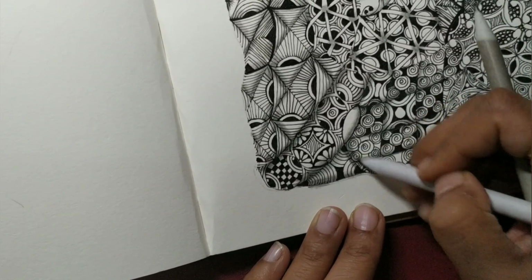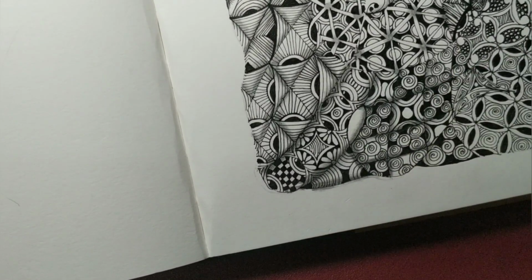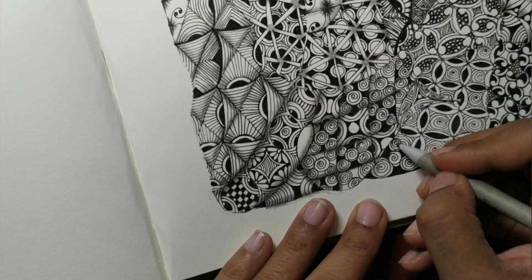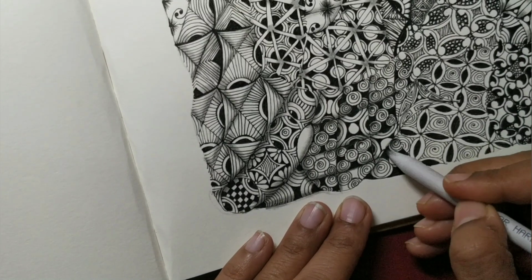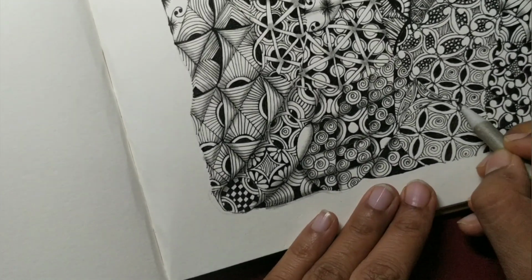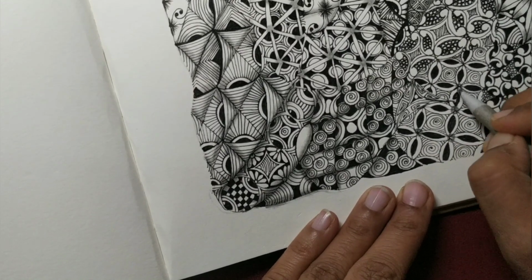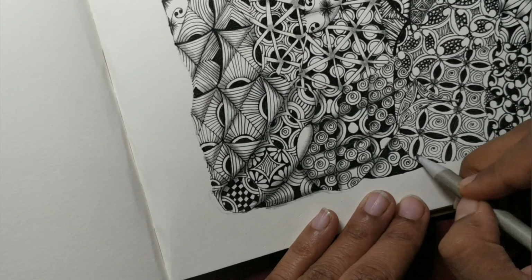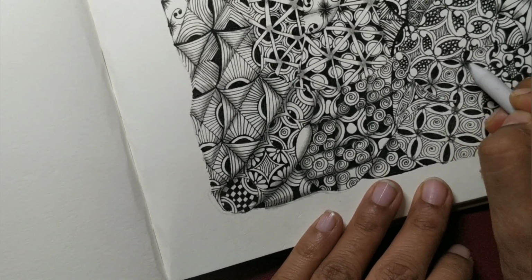Make sure while you're shading nothing is absolutely gray. You should have both whites and grays. That's important. Again, just add in the centers of the flowers that you created because of combining the fragments in a certain way. Just blend that.